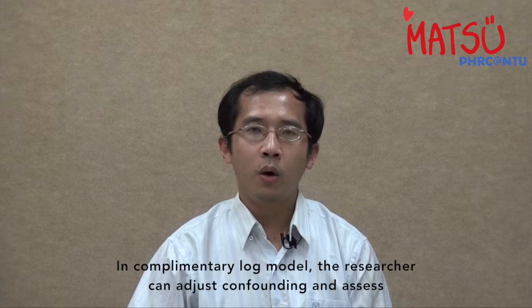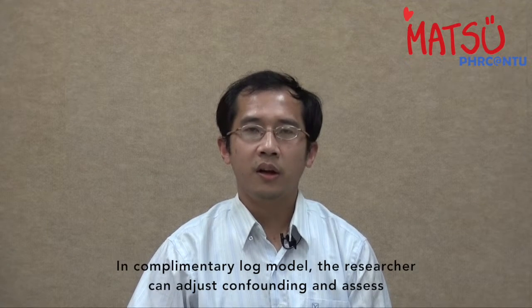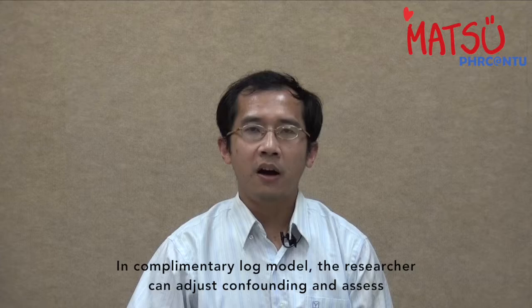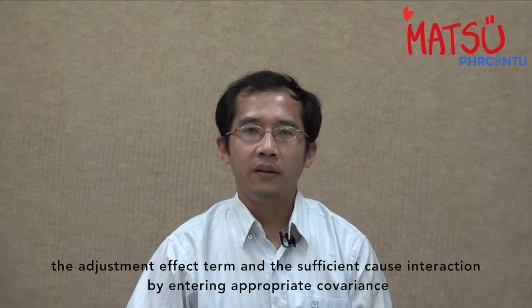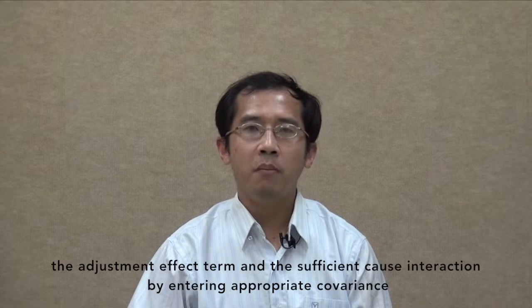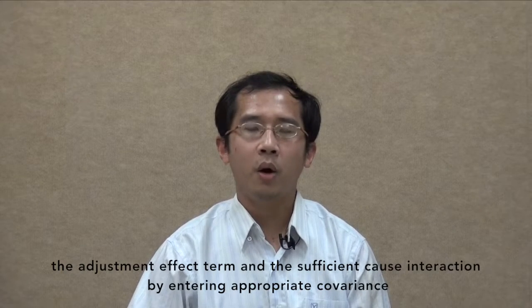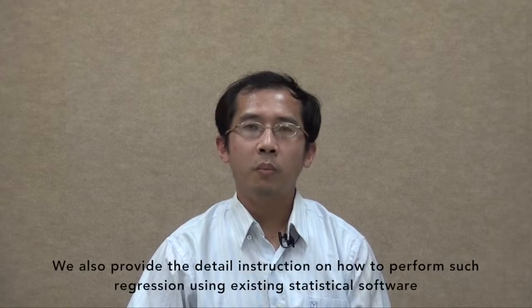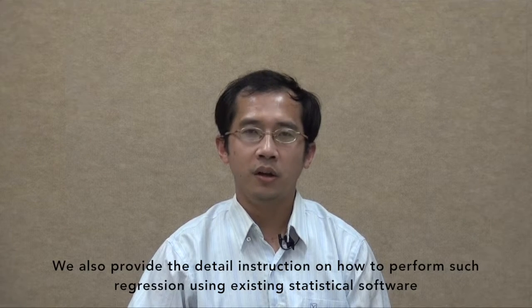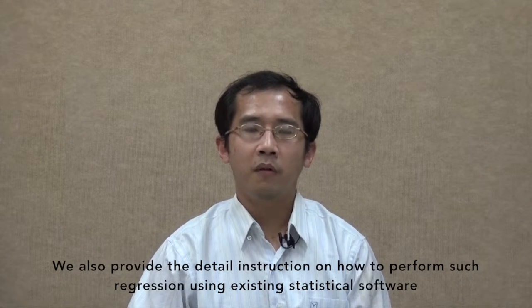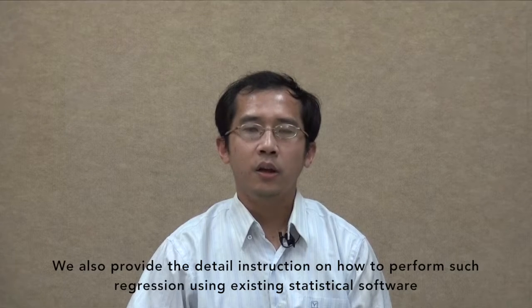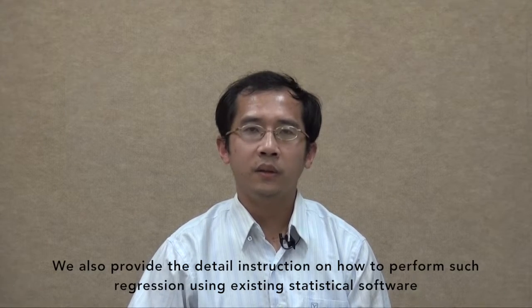In complementary log model, the researcher can adjust confounding and assess the adjusted effect term and the sufficient cause interaction by entering appropriate covariates. We also provide the detailed instruction on how to perform such a regression using existing statistical software.